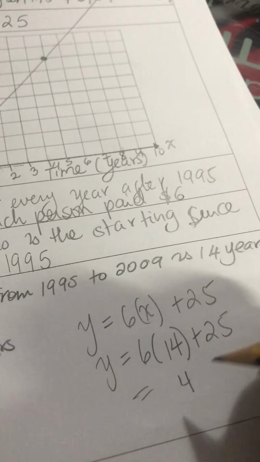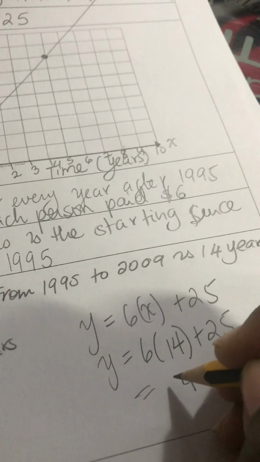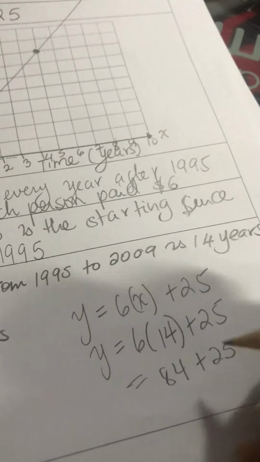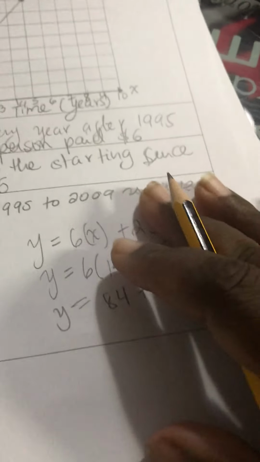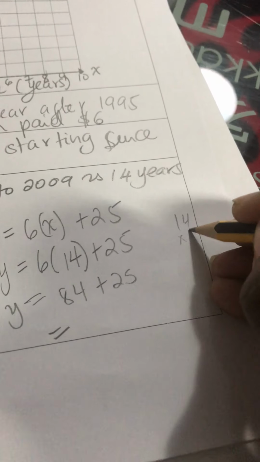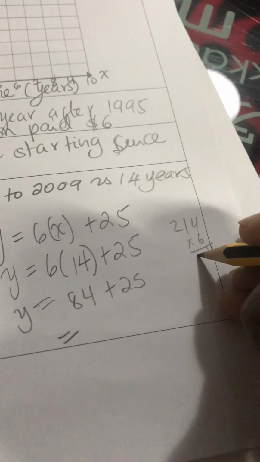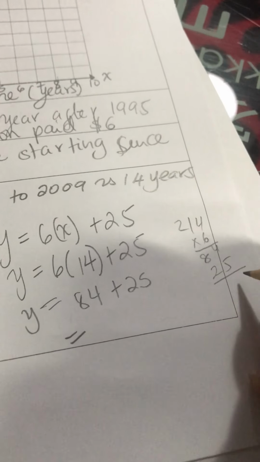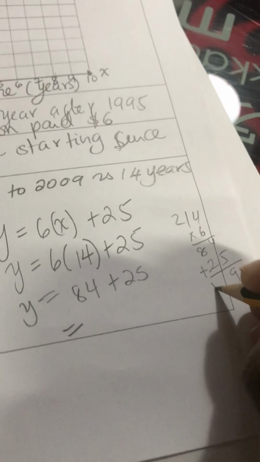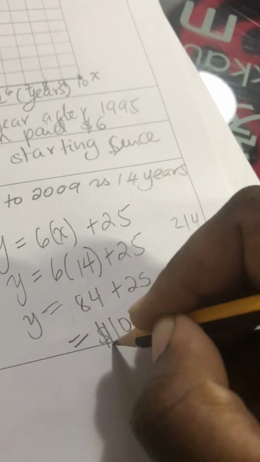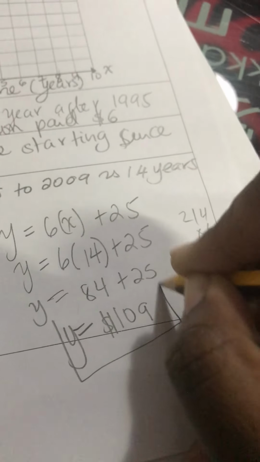y equals 84 plus 25. Okay. And then let's confirm 14 times 6, 84. Then I'm going to add 25. That should be 109. So $109 is my y. That's my answer to this question.